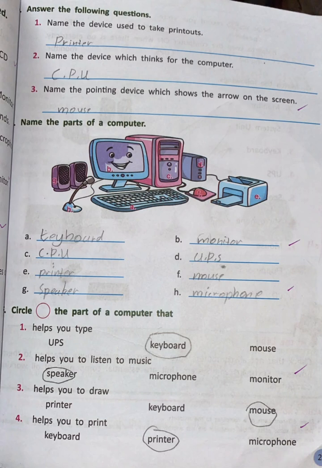Name the device which thinks for the computer. Which device acts as a brain of a computer and performs all the thinking? It is the CPU. Spell it out. CPU. Write CPU neatly on the blank line.